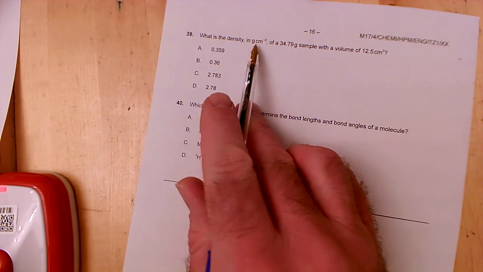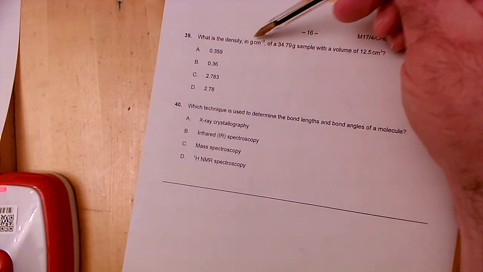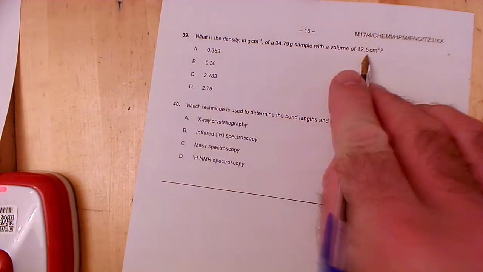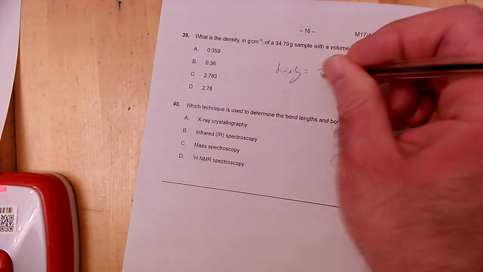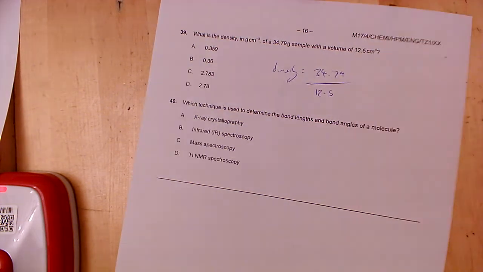So first of all, what is the density in grams per centimetre cube? Well, the units give you a clue as to what you need to do. You can see it's grams divided by volume. So basically there's the mass divided by the volume. So our density equals 34.79 divided by 12.5.